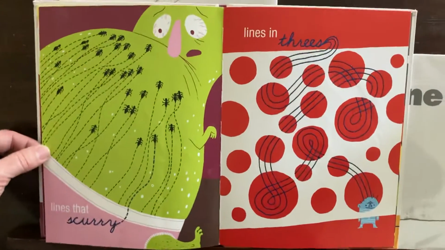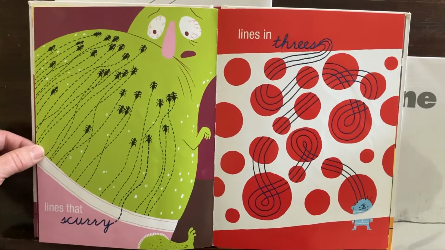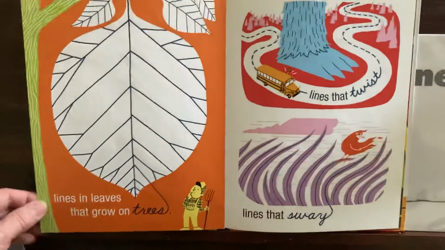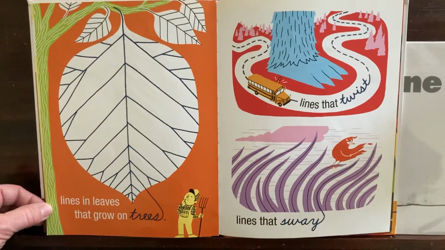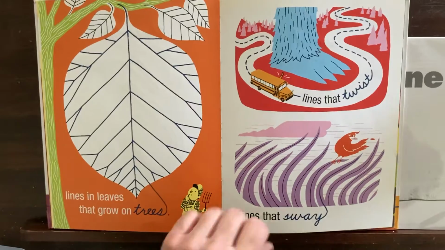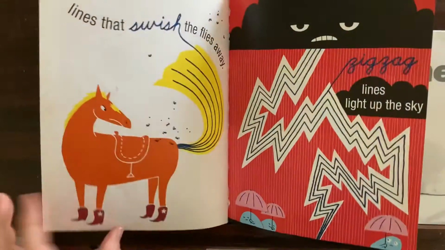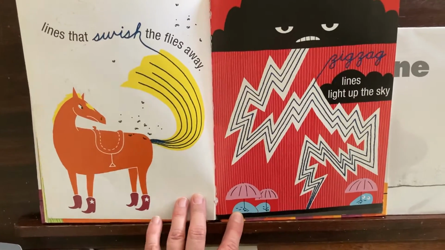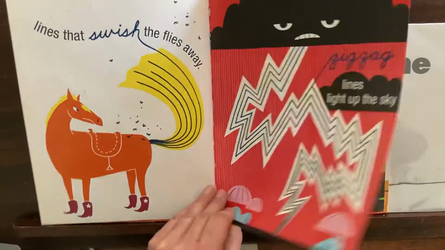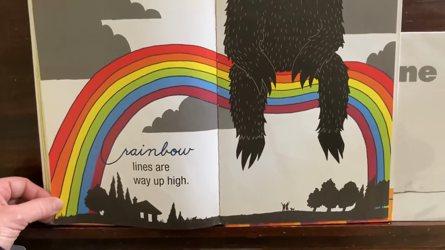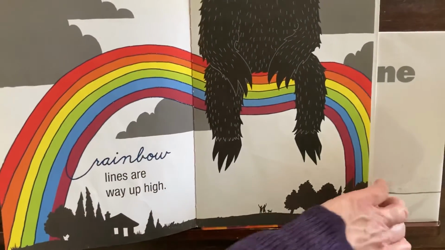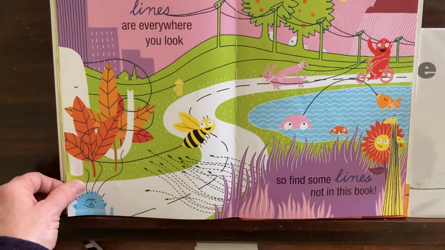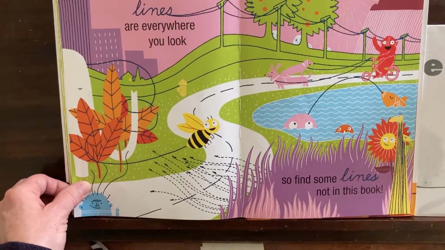Lines that scurry, lines in threes. Lines and leaves that grow on trees. Lines that twist, lines that sway, lines that swish the flies away. Lines that light up the sky. Rainbow lines are way up high. Lines are everywhere you look, so find some lines not in this book.